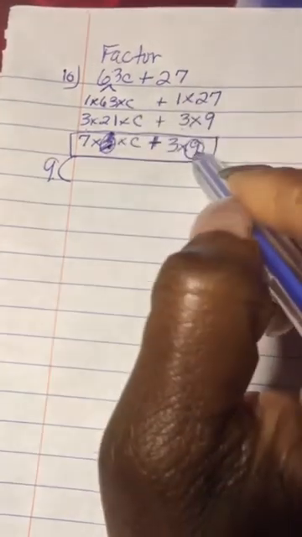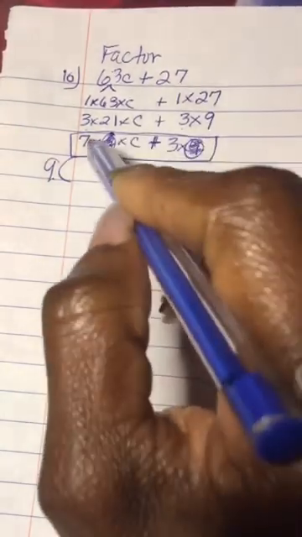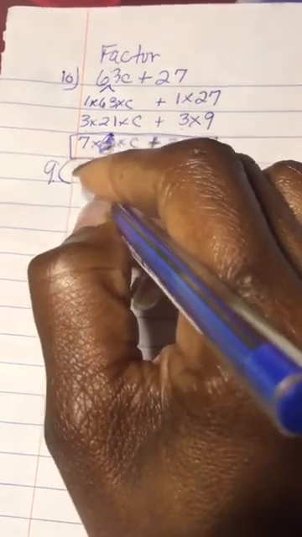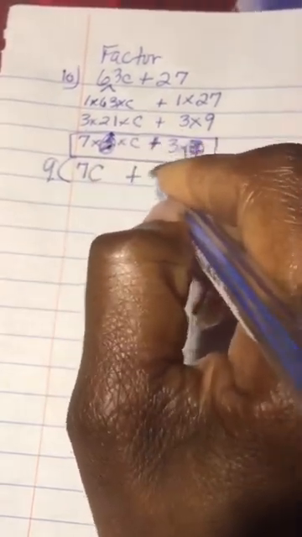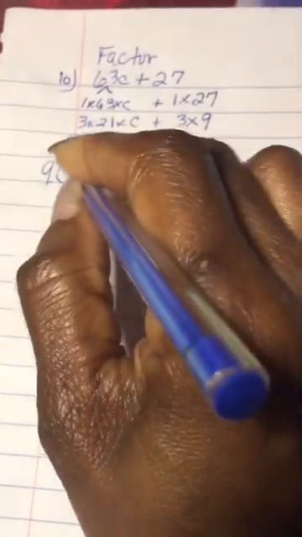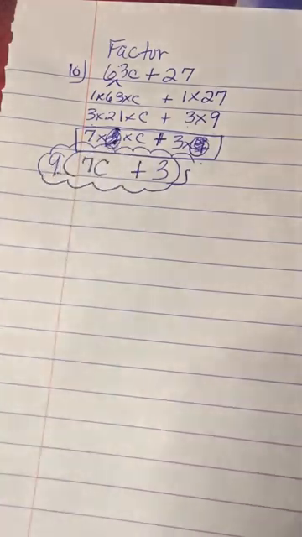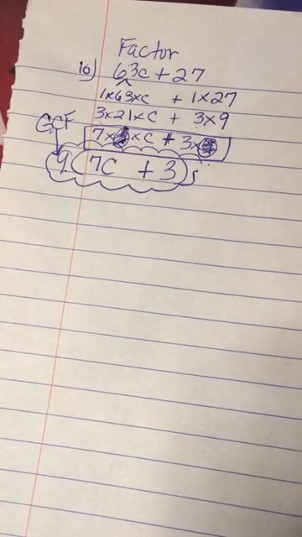So this 9 no longer lives here. This 9 no longer lives here. What's left is 7c plus 3. This is your answer. You're factoring out your biggest common factor, your greatest common factor, which is your GCF. You factor that out, and they move out together. So your answer is 9 parentheses 7c plus 3. If you want to put the 9 in the back, that'll work as well.